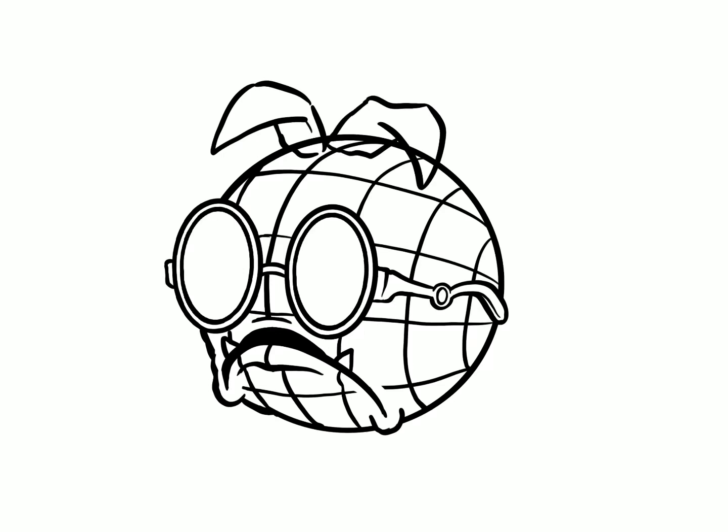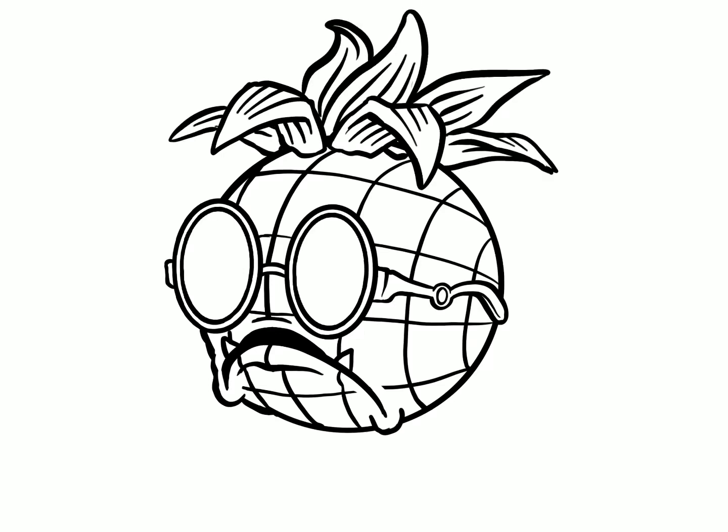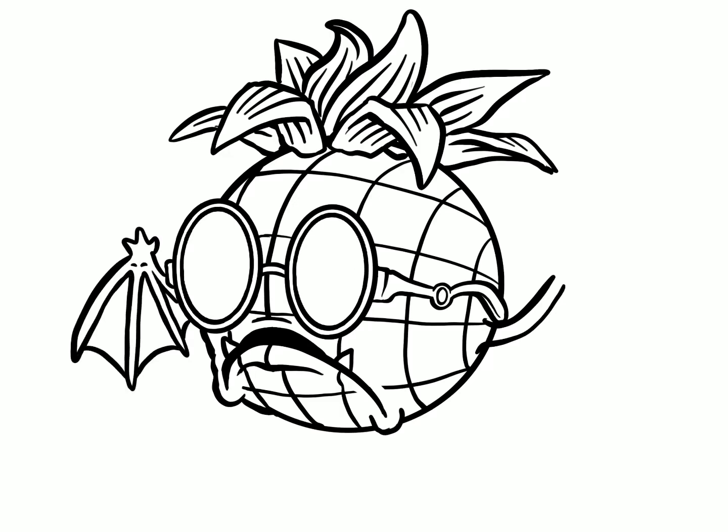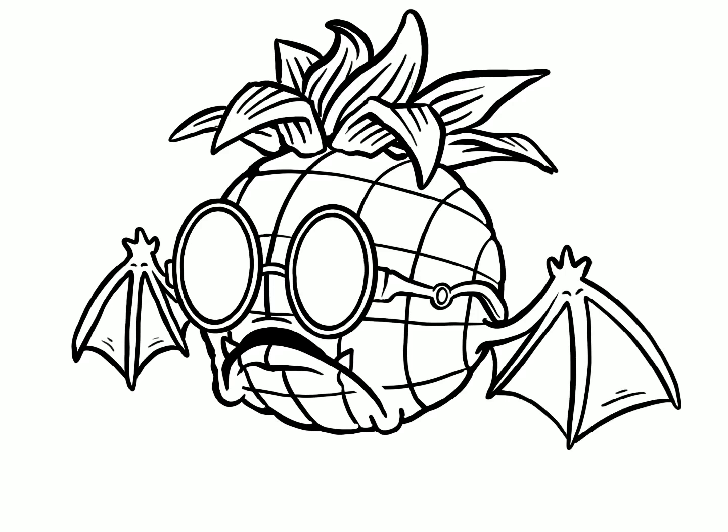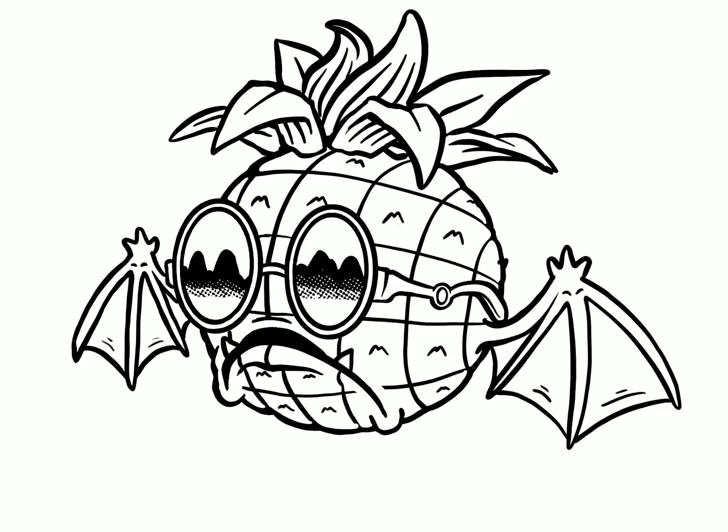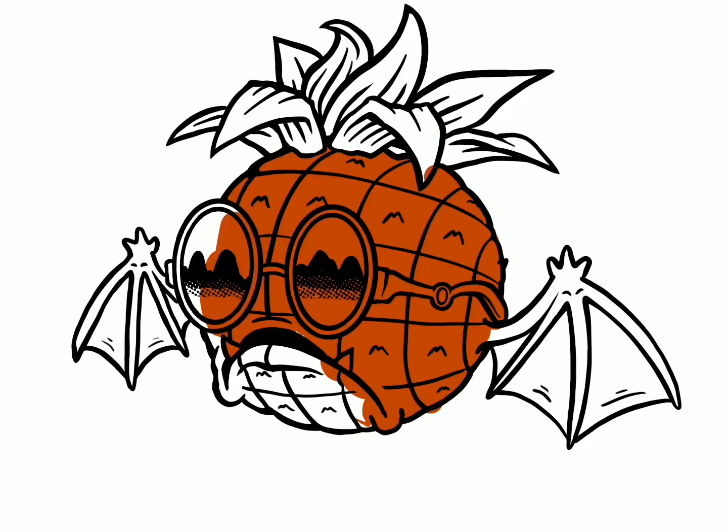And then this is Bat Piney, so he has a couple fangs. I want to make sure his leaves are looking cool. And he has some wings too, a couple bat wings. So I'm going to draw some shapes out for those, do some shading in his glasses, add some details to his body and his leaves. And I'm going to go through and just kind of clean everything up a bit and then add some color.